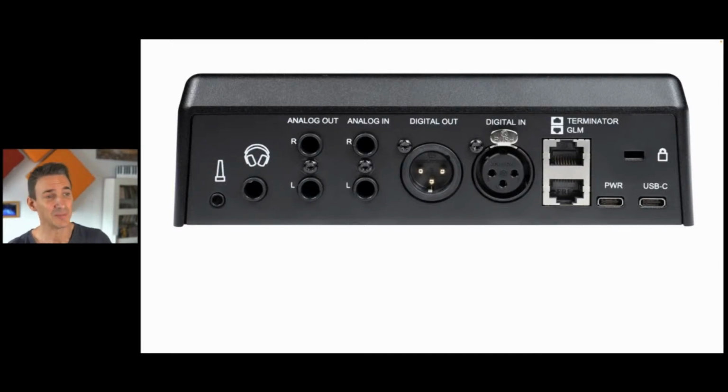Yeah, and then of course the USB-C section on the right side, where you can just connect your device to your computer. And usually all of the devices are capable of providing enough power that the device is just working perfectly fine.